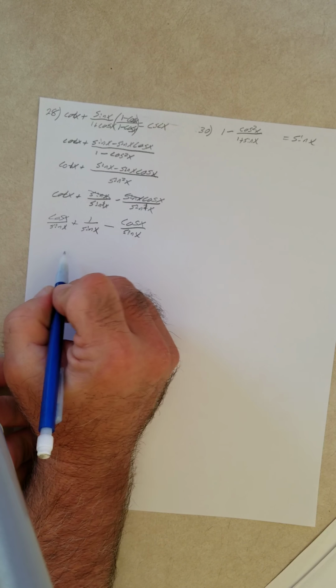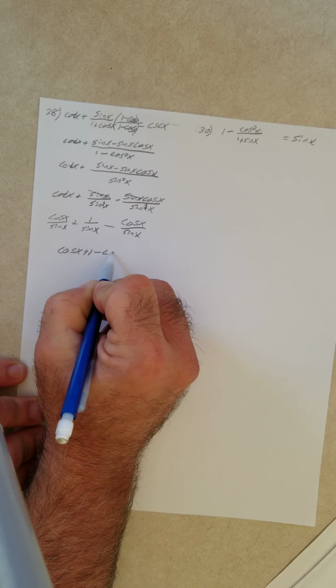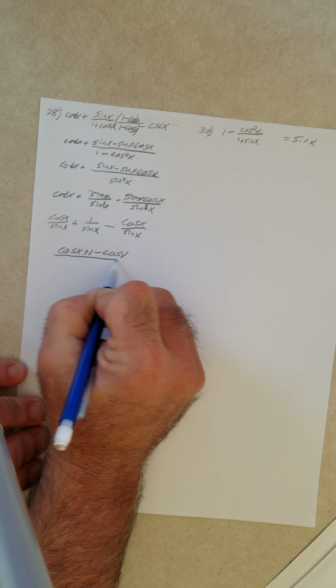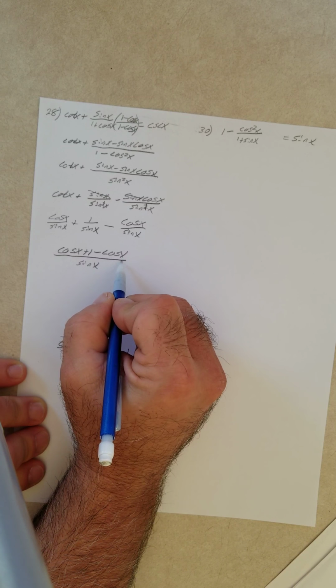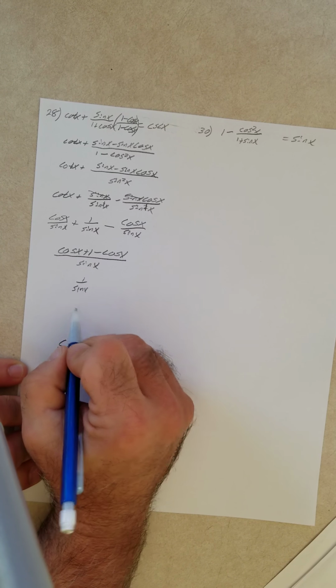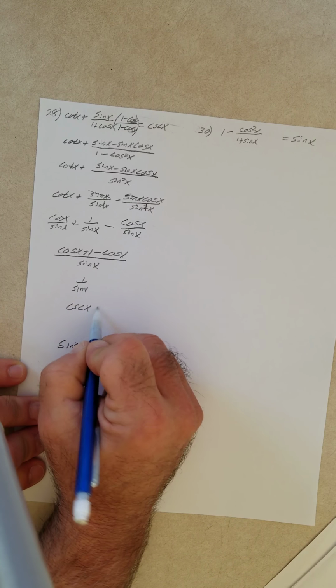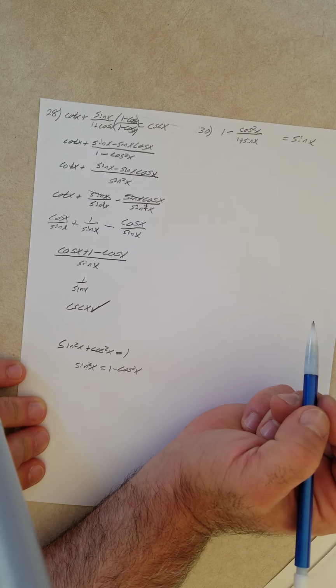Three fractions, one denominator: cosine x plus 1 minus cosine x, all over the sine of x. Cosine minus the cosine adds to 0, so I'm left with 1 over sine of x. And that is the cosecant of x, which is exactly what we want it to be.